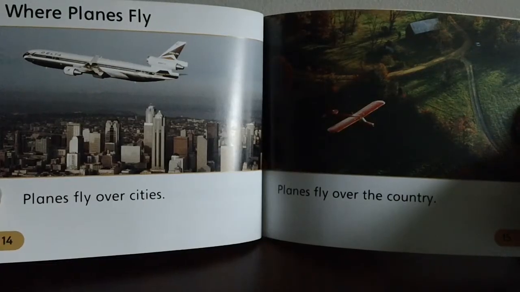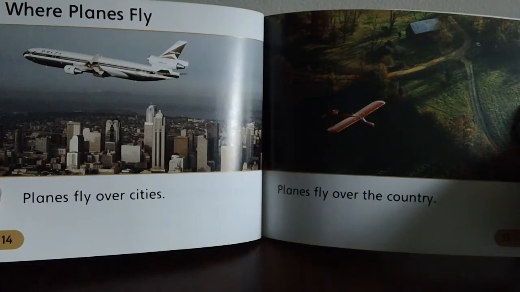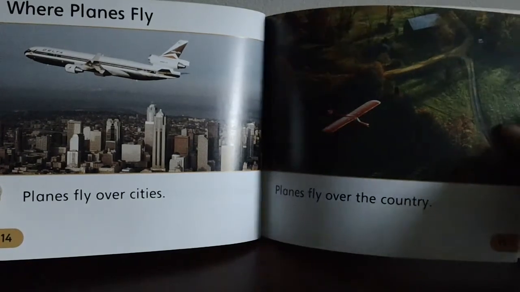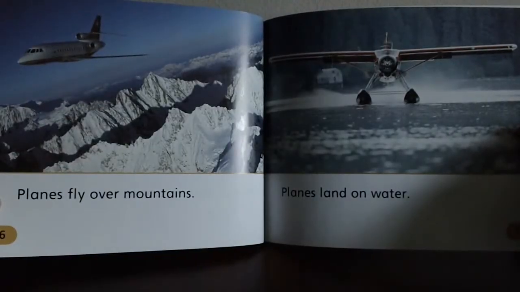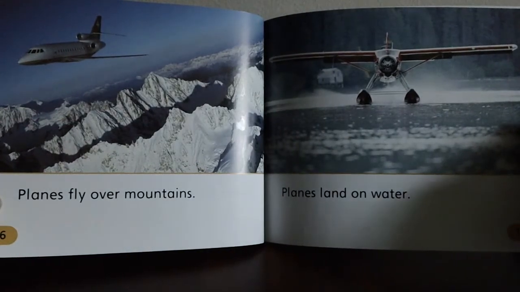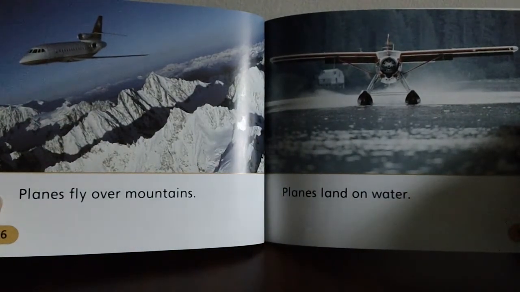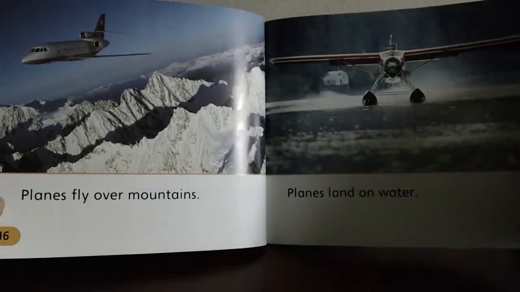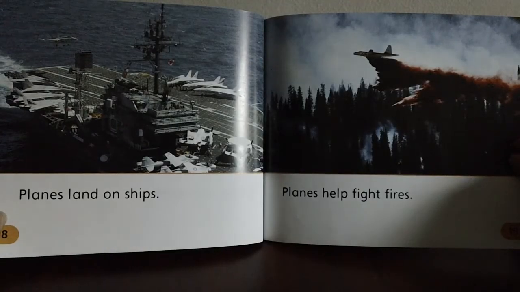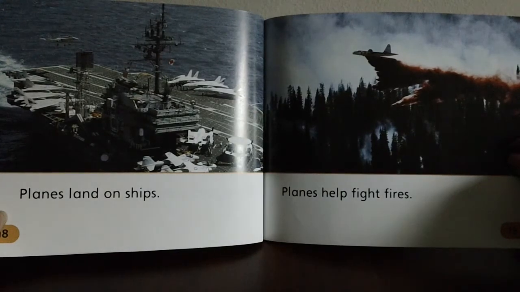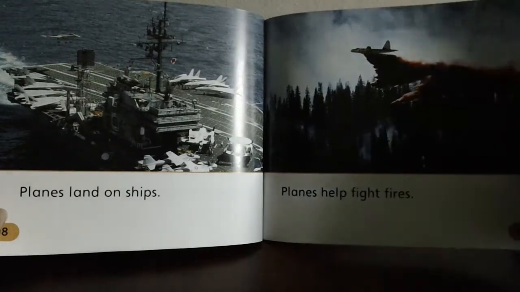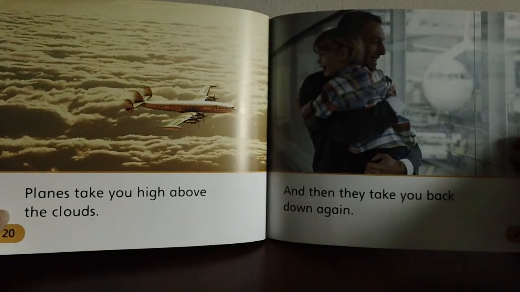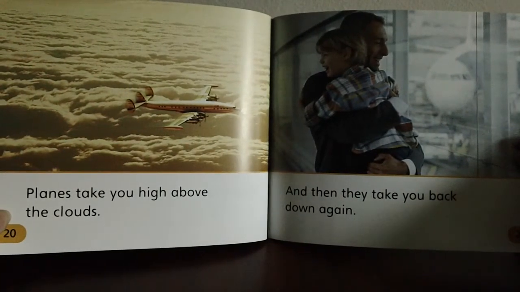Where planes fly. Planes fly over cities. Planes fly over the country. Planes fly over mountains. Planes land on water. Wow, that's interesting. I didn't know they could land on water. Planes land on ships. Planes help fight fires. Planes take you high above the clouds, and then they take you back down again.